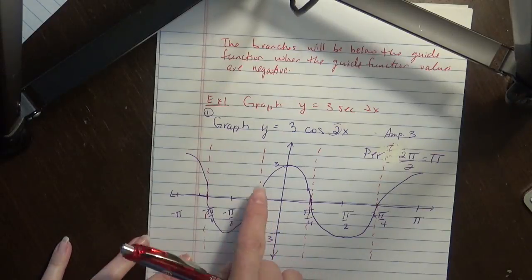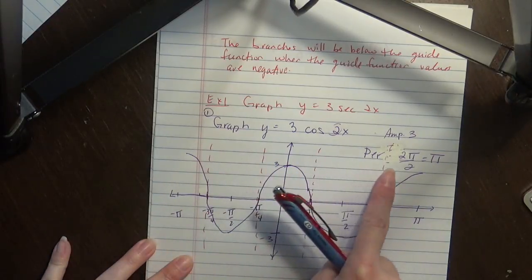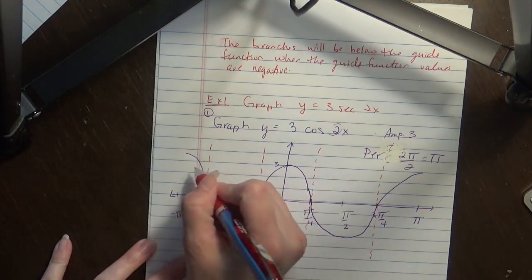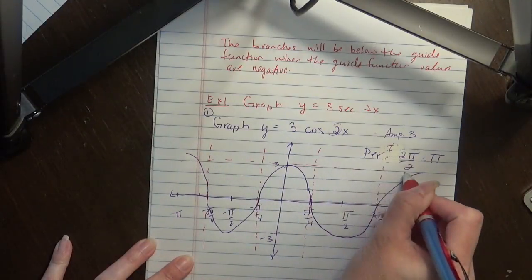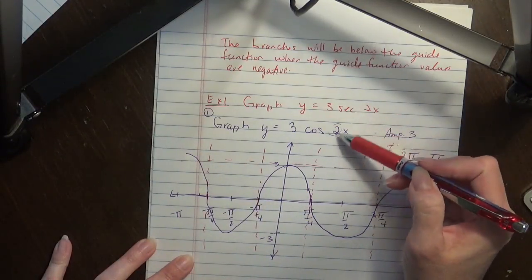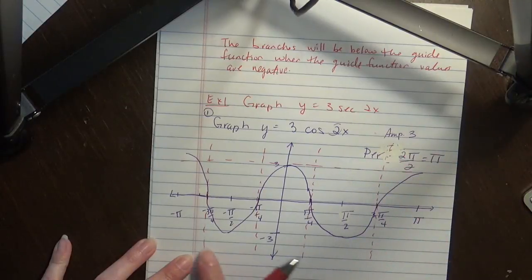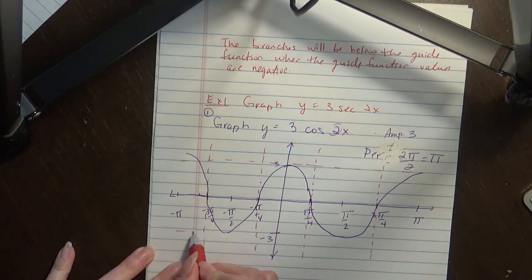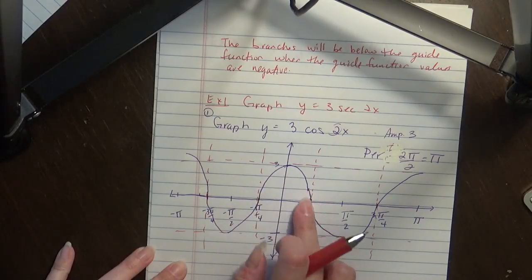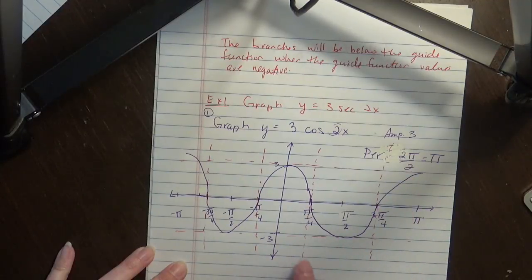So because the amplitude is 3, if you want to put in a dotted line here, you can, just to make sure that your secant function does not come below this line. And then down here, the secant function cannot cross, it cannot dip into the amplitude of the original cosine function. So make sure that your U shapes are strictly below and strictly above your cosine function.